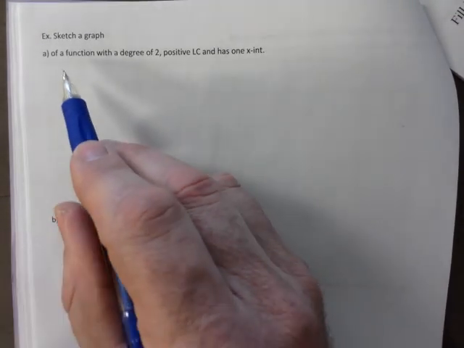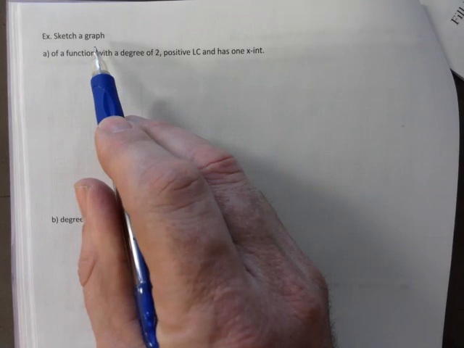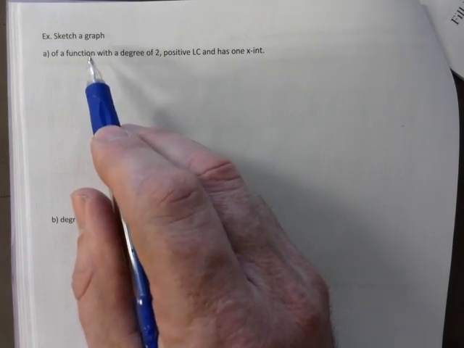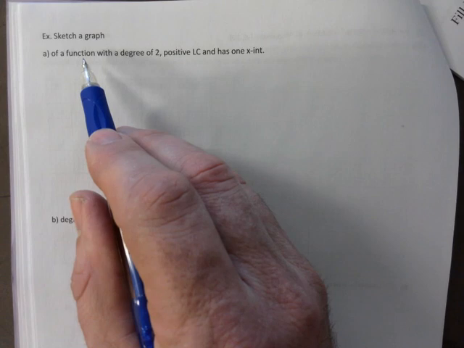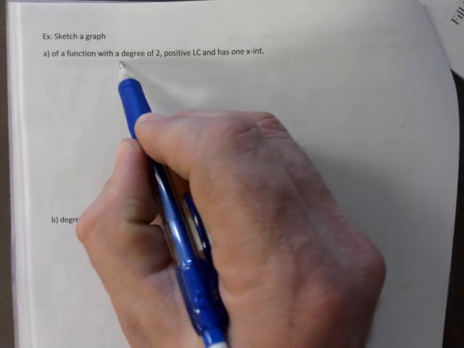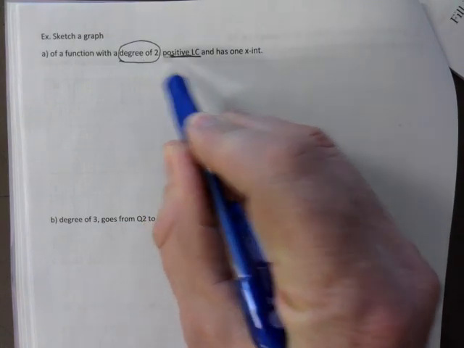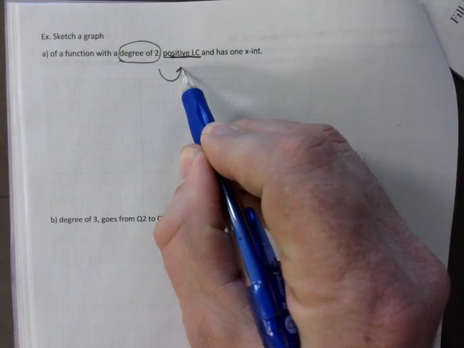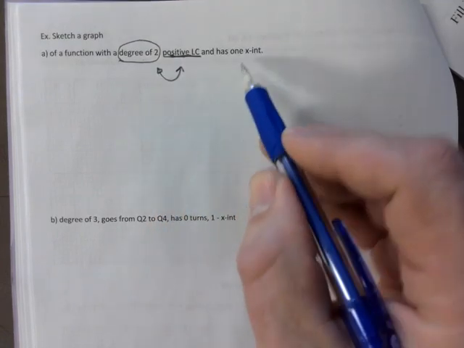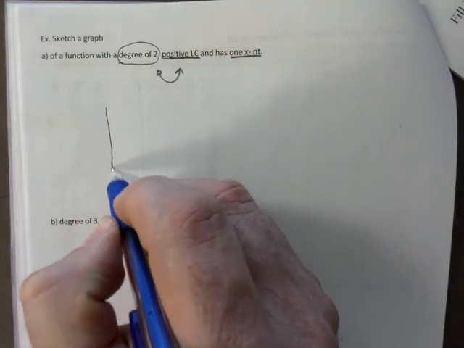So let's say here, sketch the graph. Sketch is honestly just no points, right? We're just going to make the characteristics show up. A function with a degree of 2, you know that it's a parabola. A positive leading coefficient, now we know more. Now we know it's going to do this. And has one x-intercept. Just one x-intercept. So you have options here.